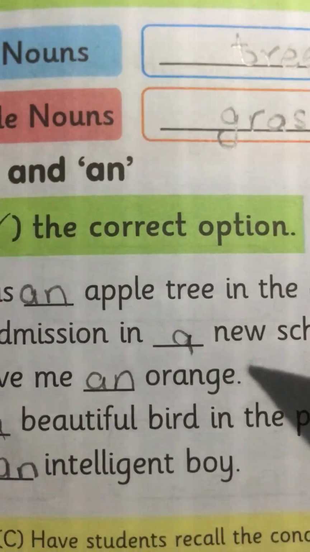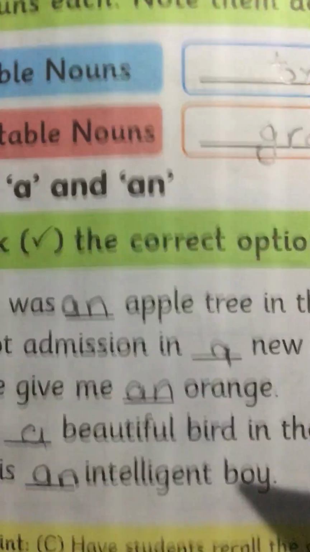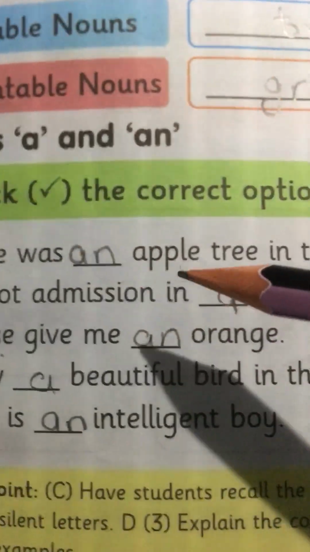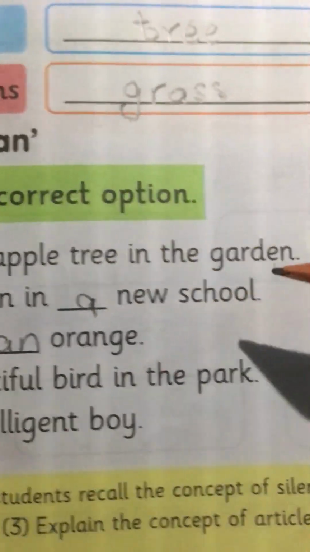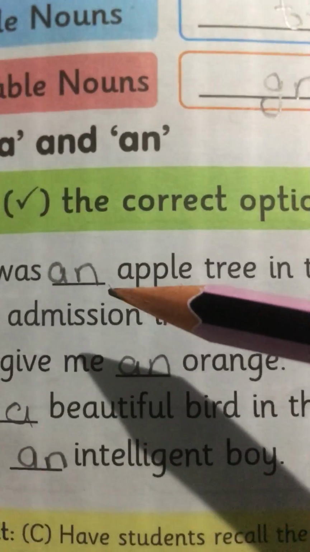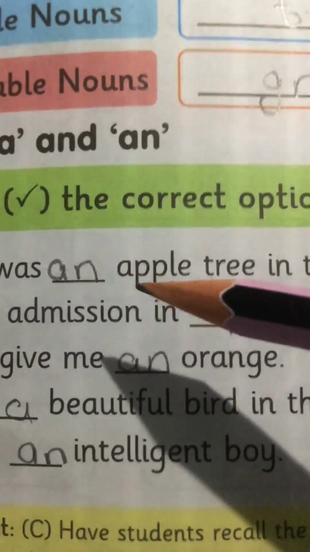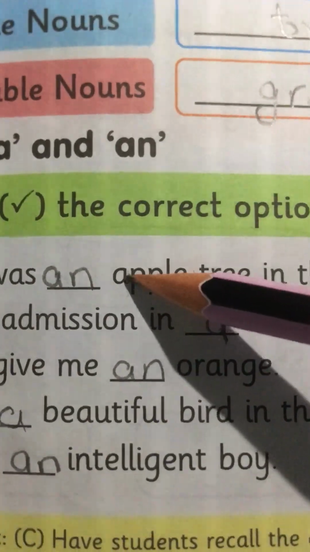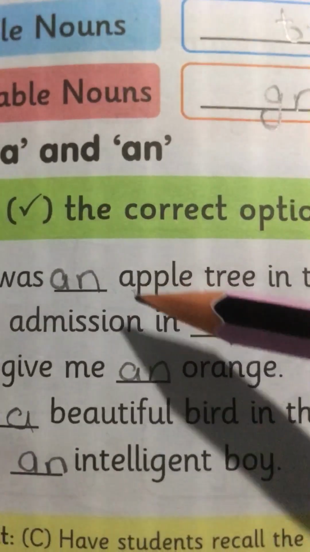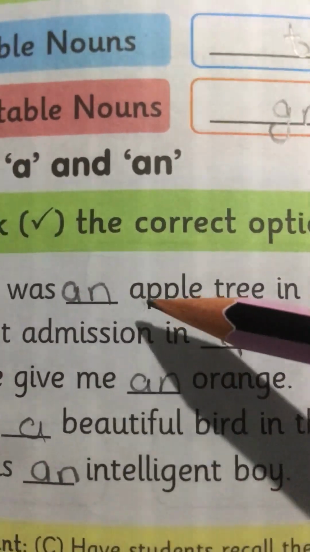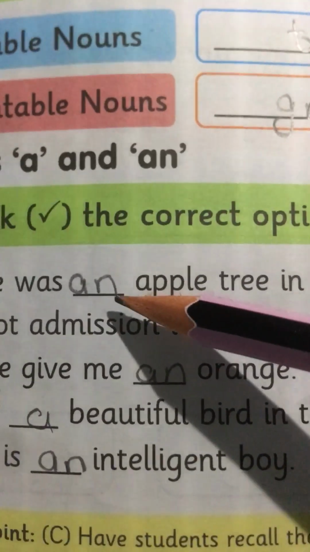English, Gateway Public Schools English, number 7. There was an apple tree in the garden. Why have you used an? We have used an because the starting letter of apple is a, and a is a vowel. When a word starts from a vowel, we use an.